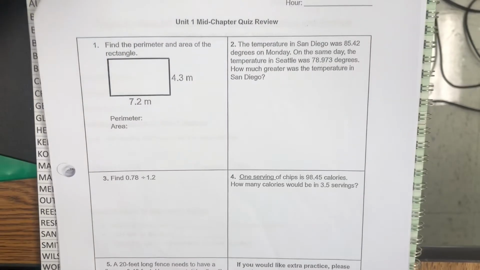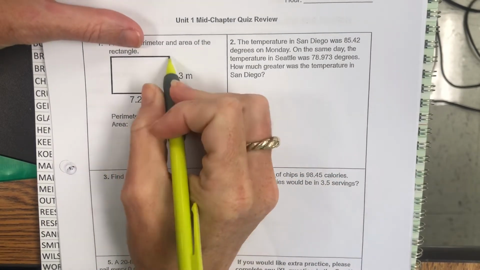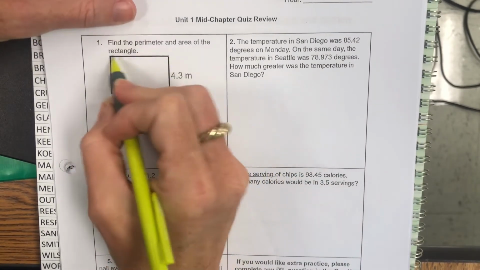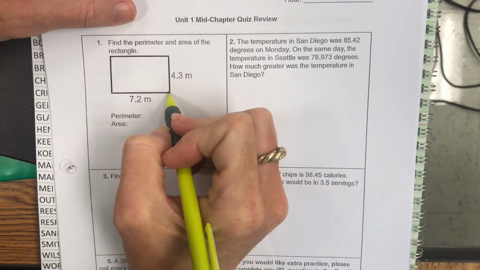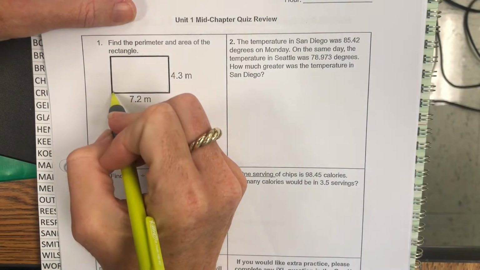Okay guys, on number 1, it's asking us to find the perimeter and the area of the rectangle. Perimeter means you are going to add up all 4 sides. It's the distance around an object. So we have to add up 7.2 plus 4.3 plus another 7.2 plus another 4.3.